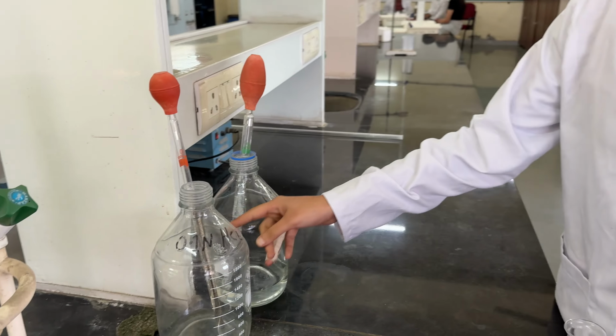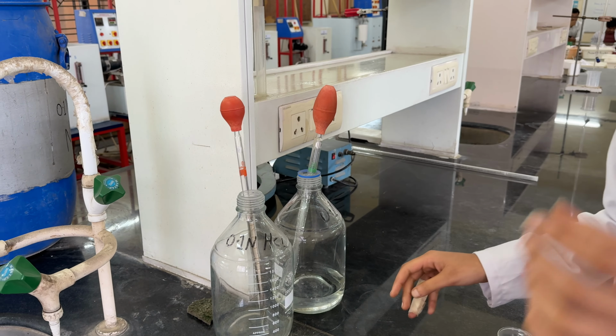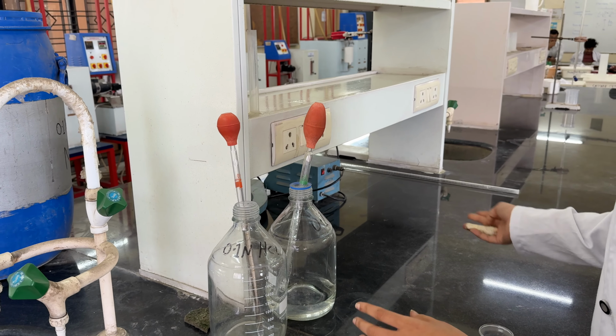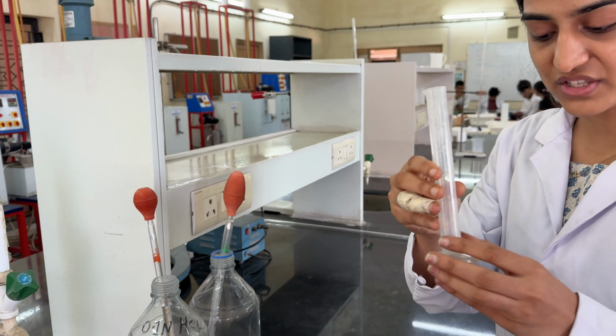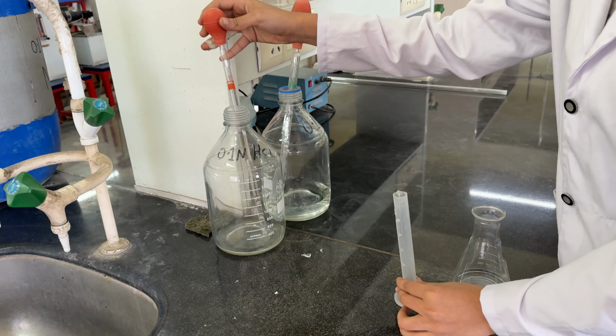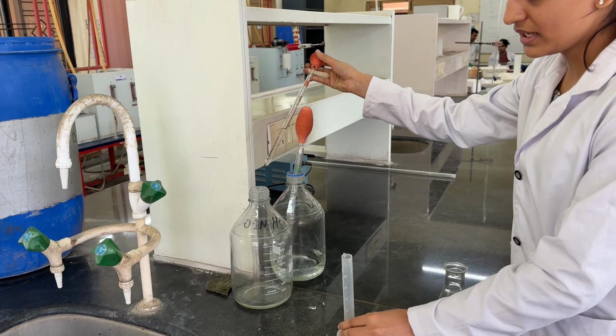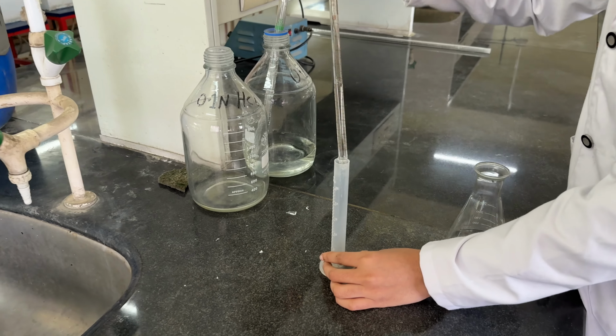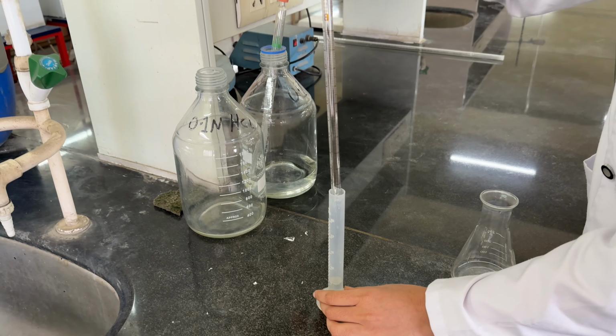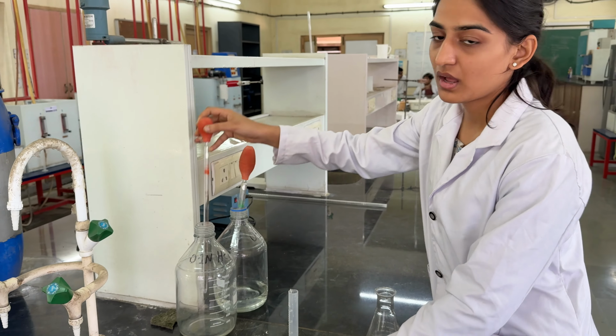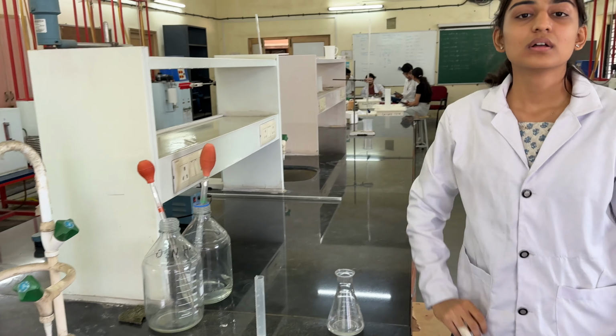If you want to take out HCl, you need to take a measuring cylinder first. I don't have it right here. Take the measuring cylinder, take a dropper, and only then, using the dropper, put the HCl in the measuring cylinder. This is how you pour HCl and handle it carefully. Chemical handling is a very important thing, and you should handle your chemicals very well.